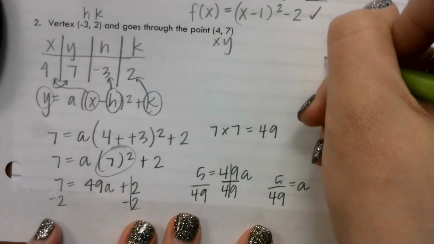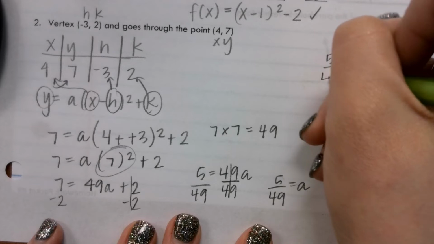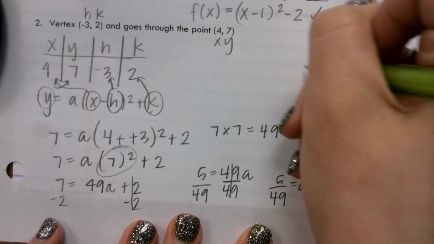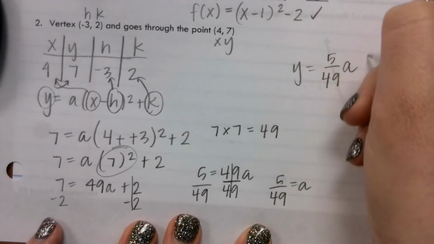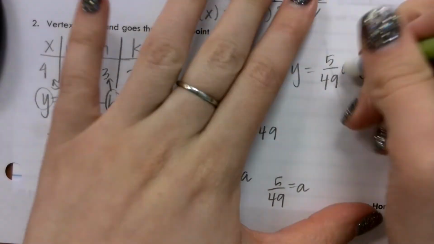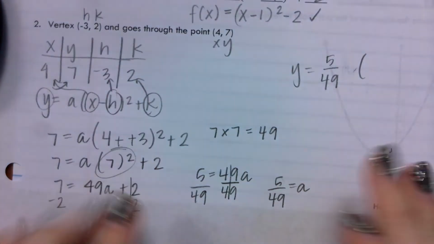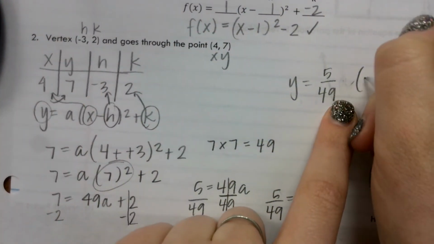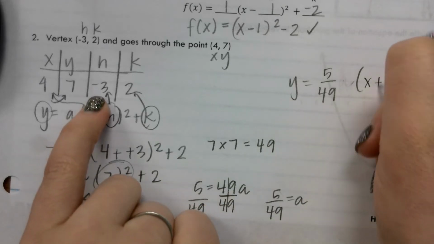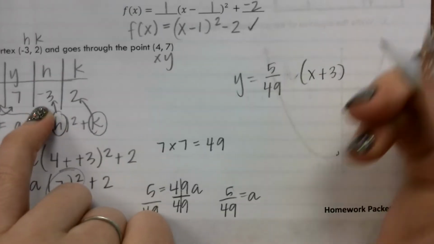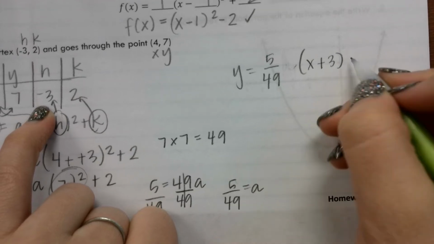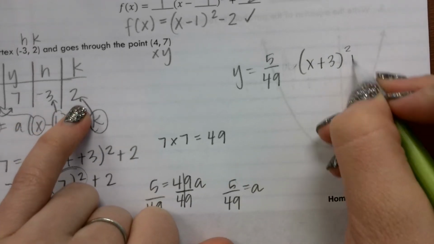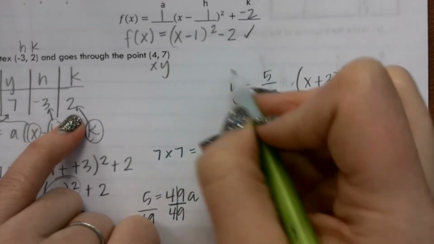How would I rewrite my equation? 5 over 49a. Oops. That is my a. Plugging in my a, my h, and my k. X minus, what's my h? -3. x minus a negative 3 is plus 3 squared. My k is plus 2.